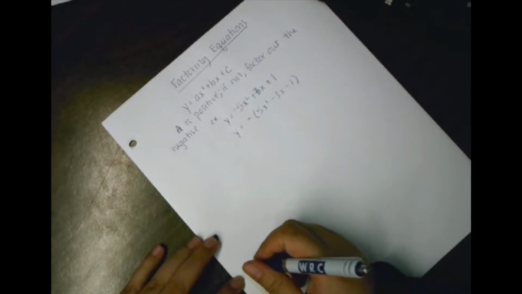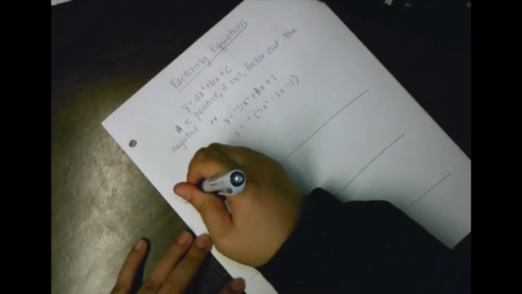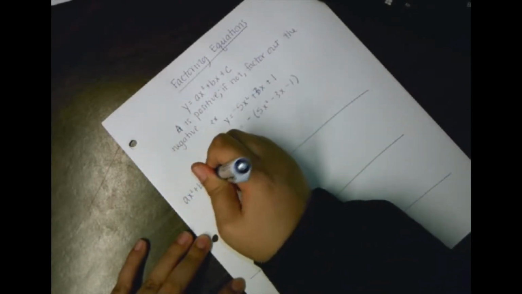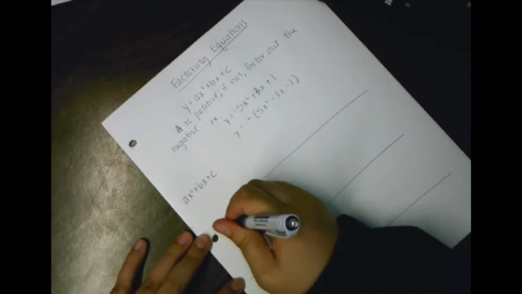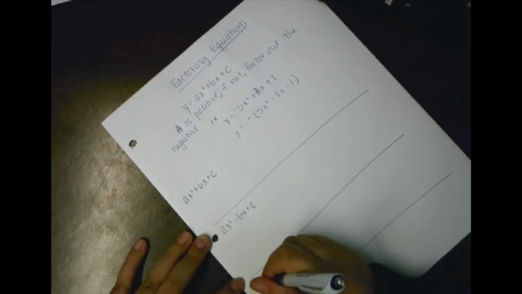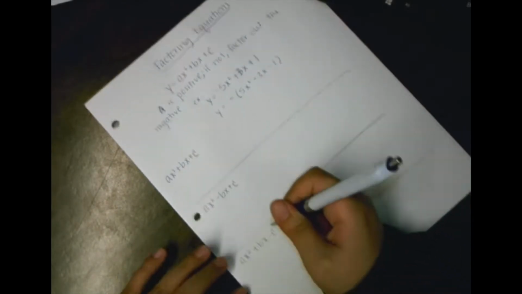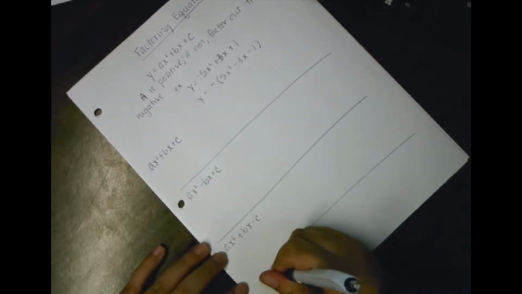So there are 4 different combinations I can have for signs. I could have ax squared plus bx plus c. I could have ax squared minus bx plus c. I can have ax squared plus bx minus c. I can have ax squared minus bx minus c.